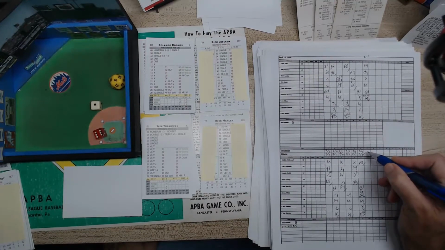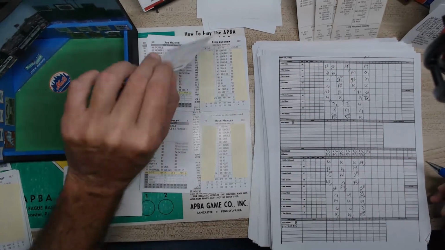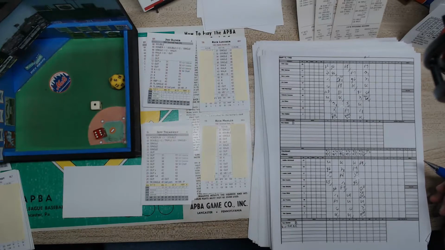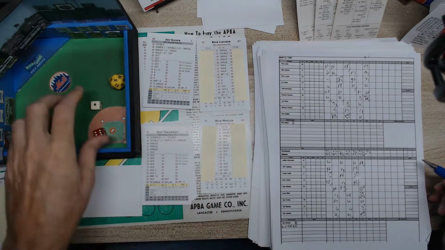So the Reds lose a big opportunity there with the bases loaded. No runs, 2 hits, 3 left. And we move to the bottom of the 7th inning stretch.